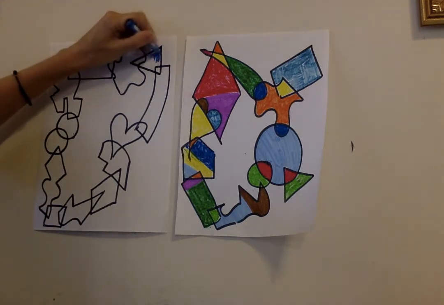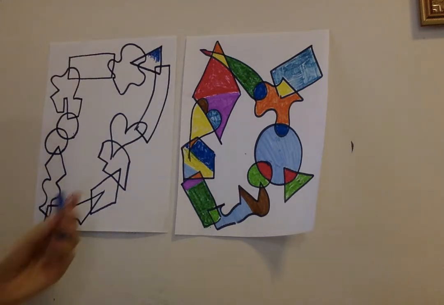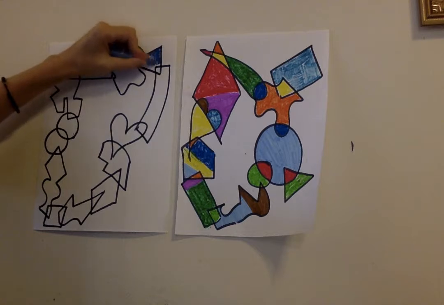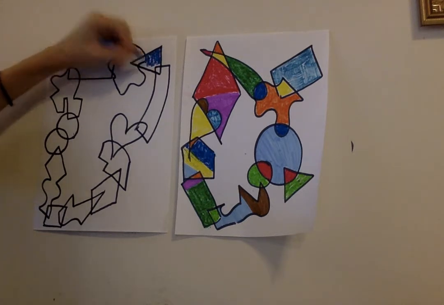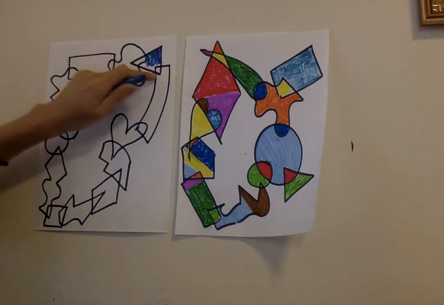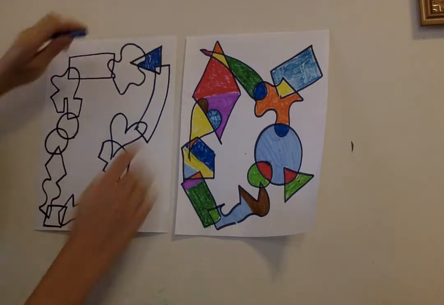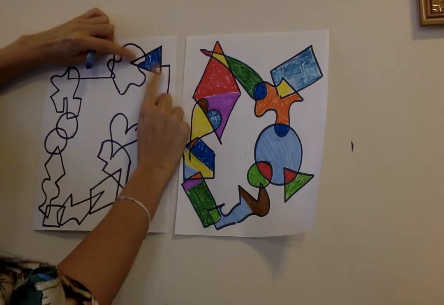But really the trick here, the only thing you want to keep a note of, friends, is don't use the same color inside the same shape. So I'll show you. So I'm not going to color my whole triangle blue. I'm only coloring up to the lines where it ends. So I'm just coloring this space blue. And then these two spaces will be colored something different. Got it?